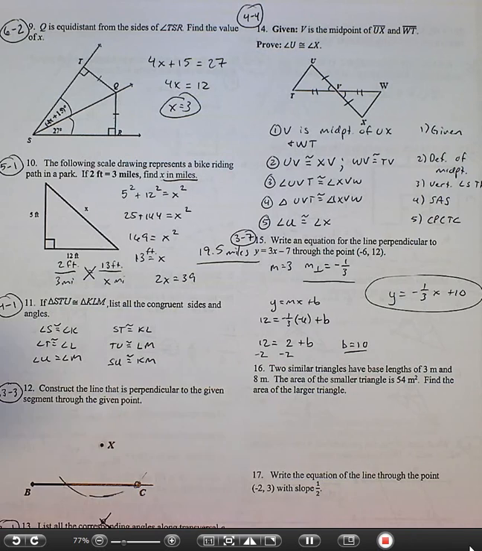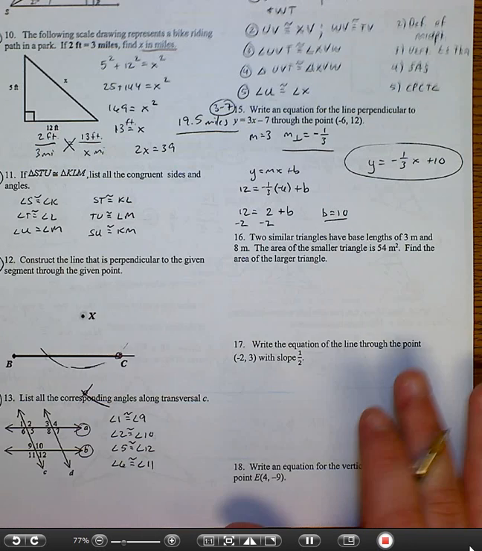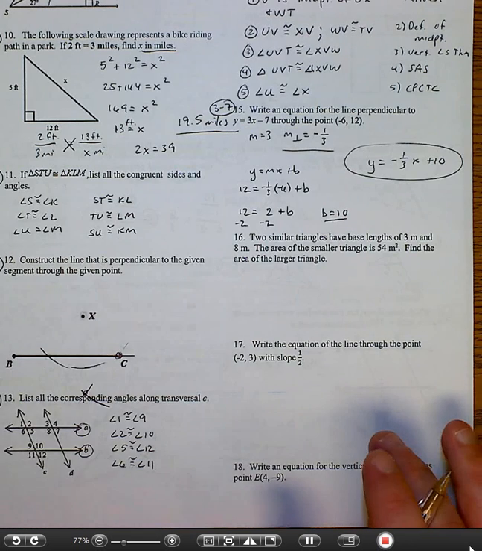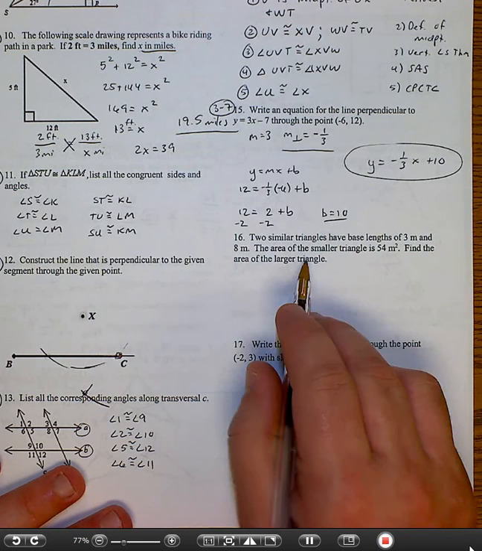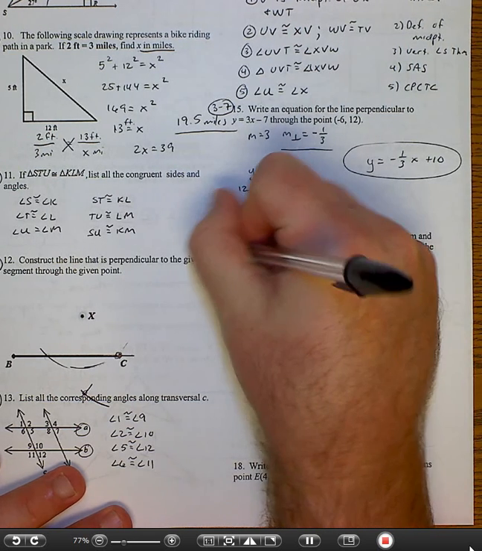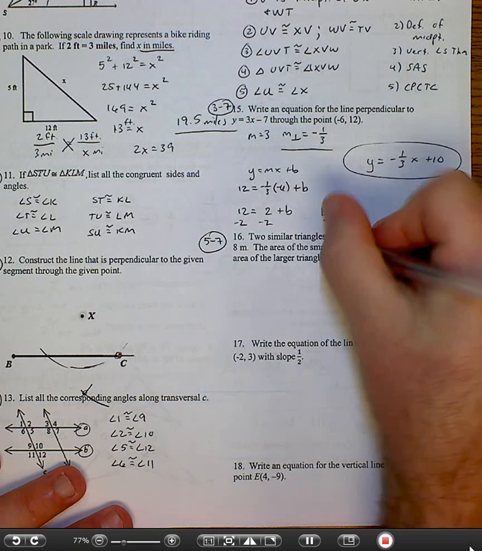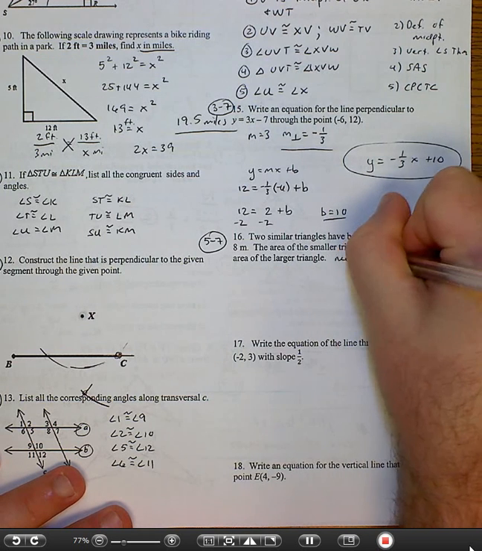Almost done with this first video, 3 problems left. Two similar triangles have base lengths of 3 meters and 8 meters. The area of the smaller triangle is 54 meters squared. Find the area of the larger triangle. This is unit 5, lesson 7. I'm looking for an area. I need an area ratio.